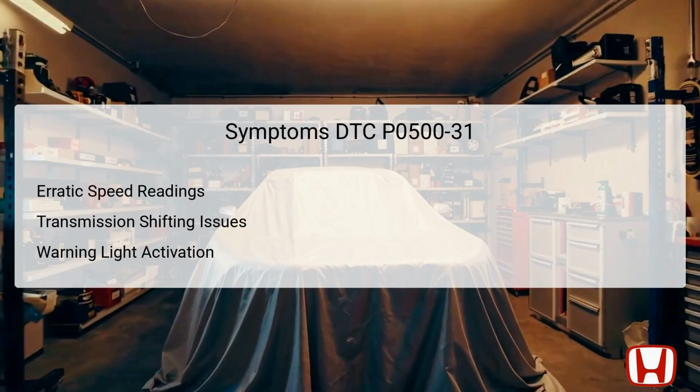The symptoms associated with DTC P0500-31 can significantly affect the vehicle's performance. One common symptom is erratic speed readings on the dashboard, which can be misleading for the driver. Drivers may also experience transmission shifting issues, such as harsh or delayed shifts, as the TCM does not have accurate data to work with. Another telltale sign is the activation of a warning light on the dashboard, alerting the driver to a potential issue with the transmission system.